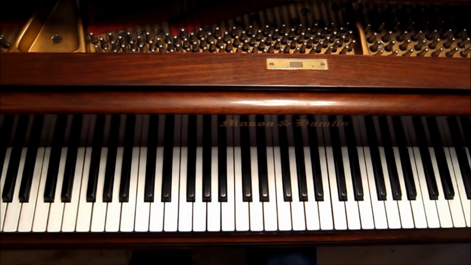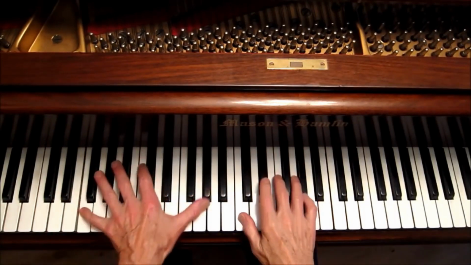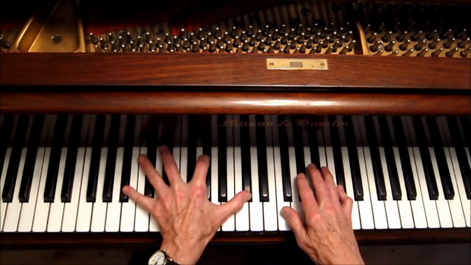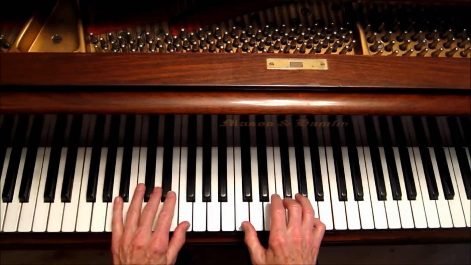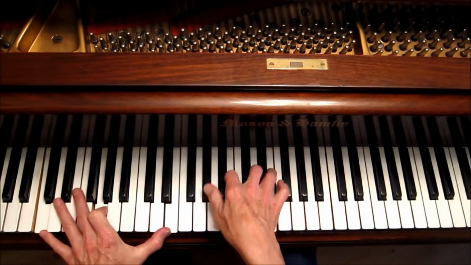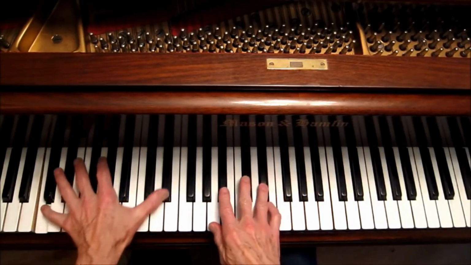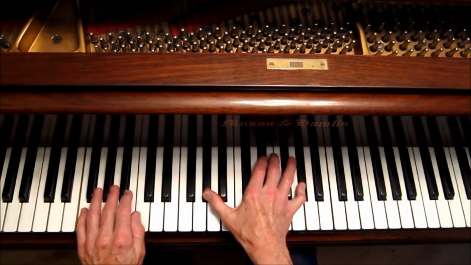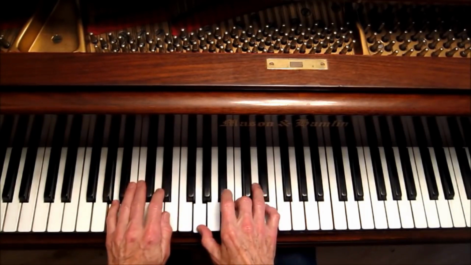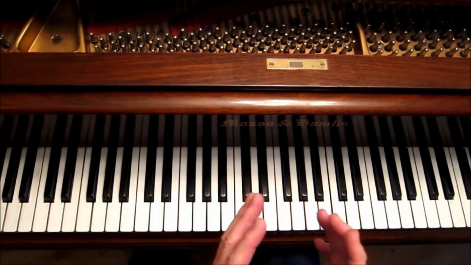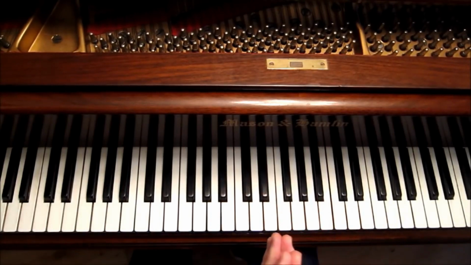Okay, so now you get the idea of this. Now let's listen to what it sounds like in context. So it gives you another dimension to your harmonic analysis, or how you're approaching the tune and what you can do with it. You can do so many more things, and I'm going to elaborate on this in the next section.